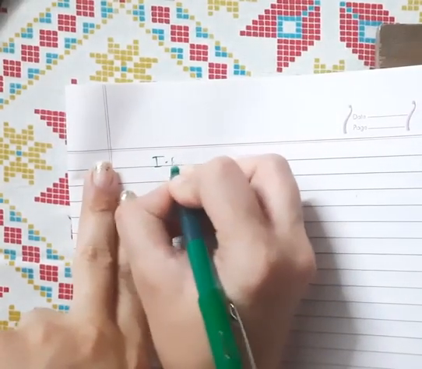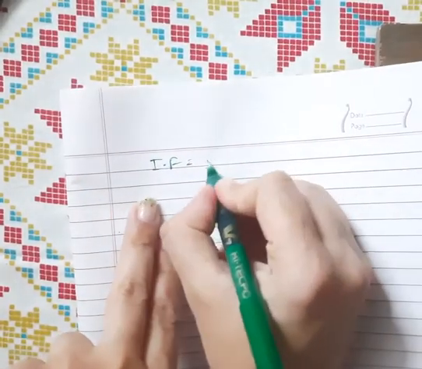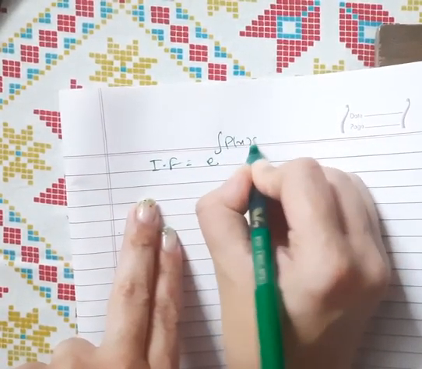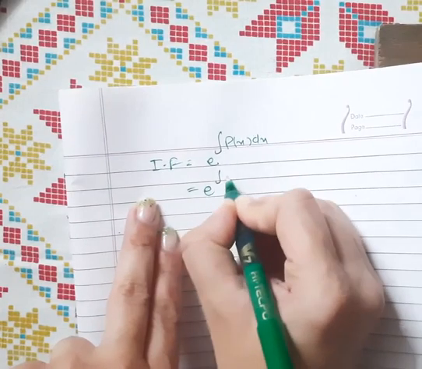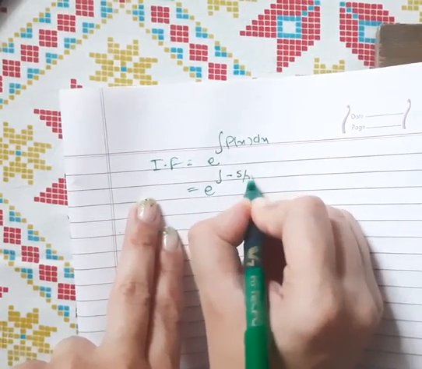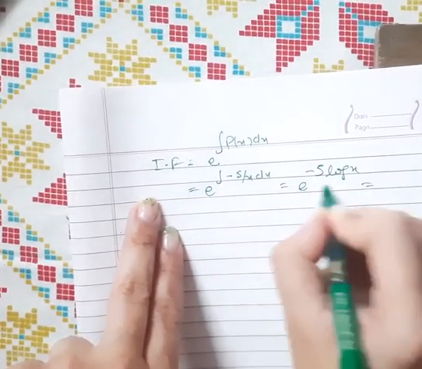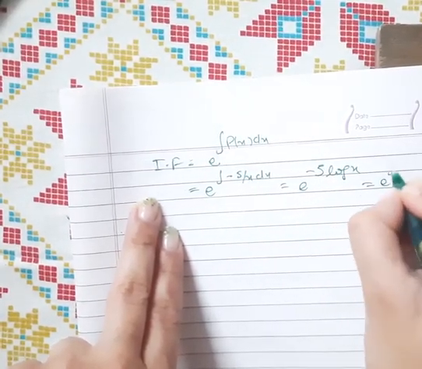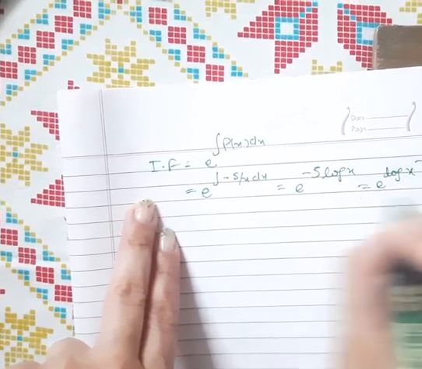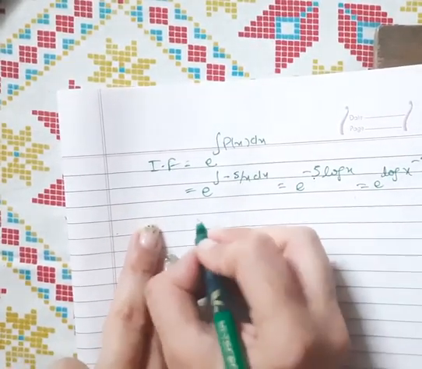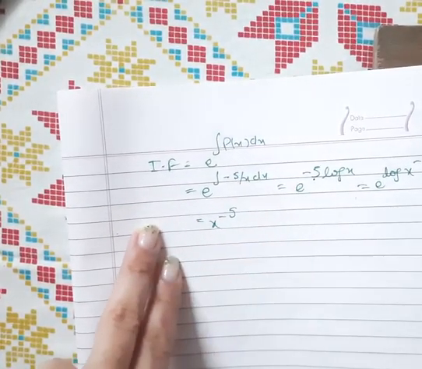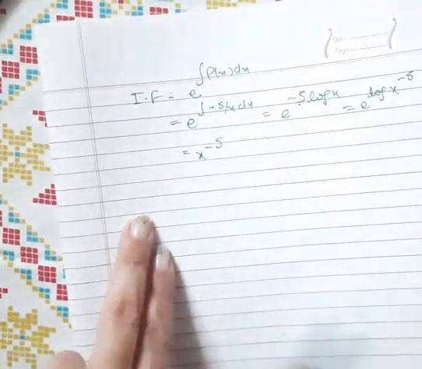Now the integrating factor is given by e raised to power integral of p of x dx, e raised to power integral of minus 5 upon x dx, e raised to power minus 5 log x. Again using the formula for log, shifting the minus 5 to the power of x, the integrating factor is x raised to power minus 5.